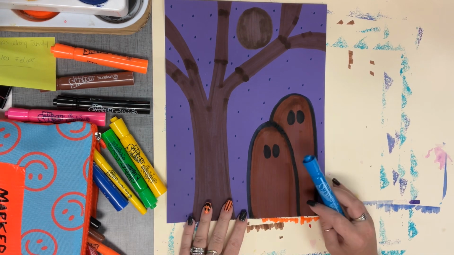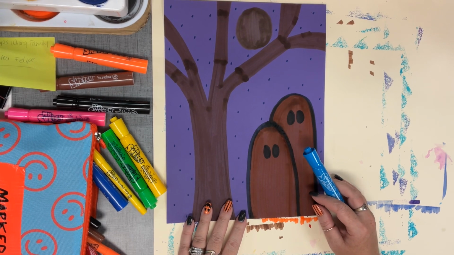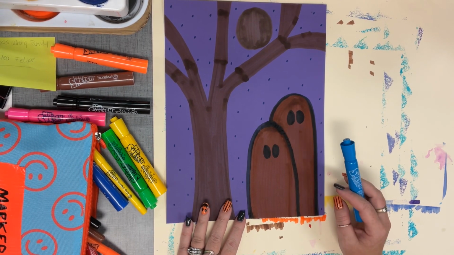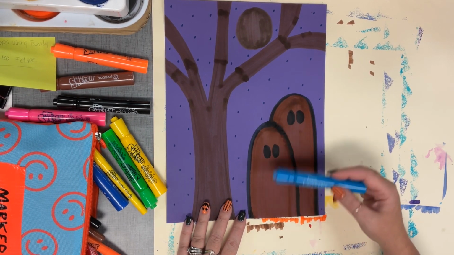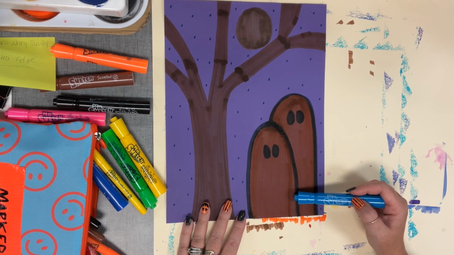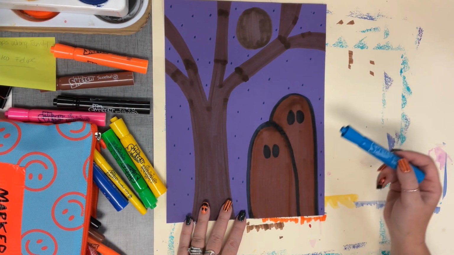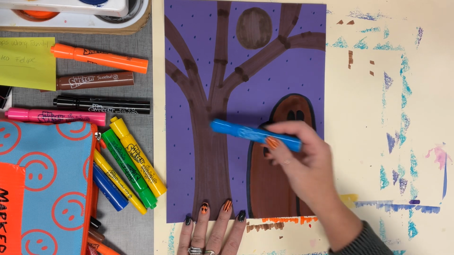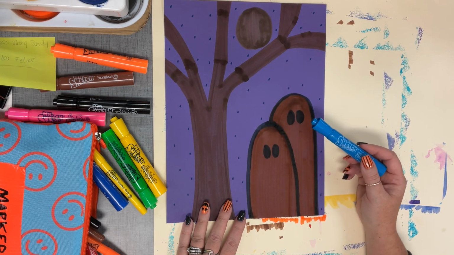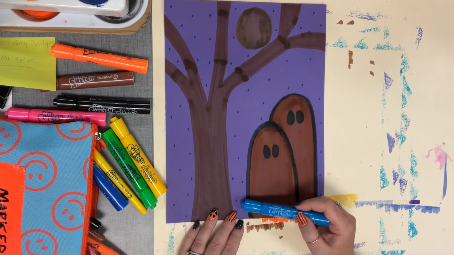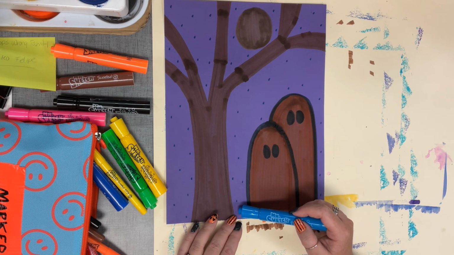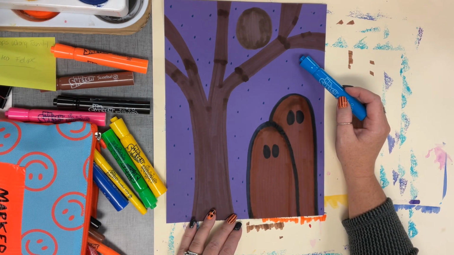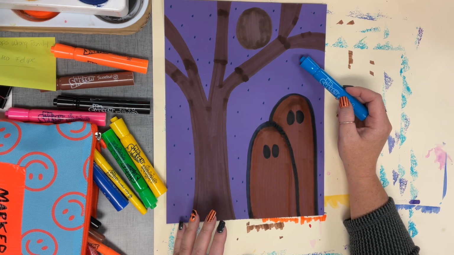And that's it for our spooky perspective practice drawing. If you need to go back in and fill in some more color, if you need to add more stars, if you want to put another branch on your tree, if you want to add things like a trick-or-treat bucket sitting at the bottom, or you want to put some bats flying in the sky, feel free to do so.